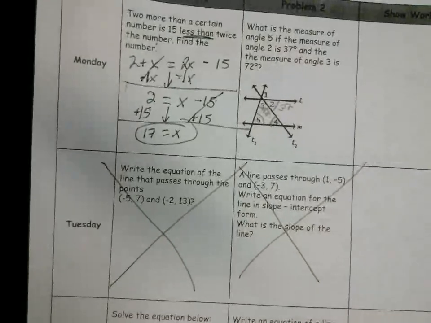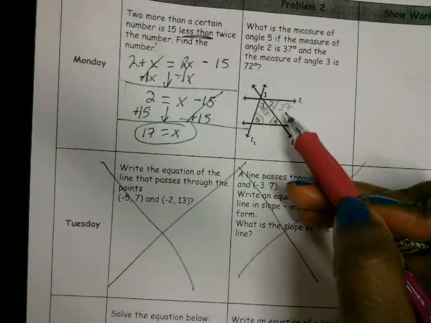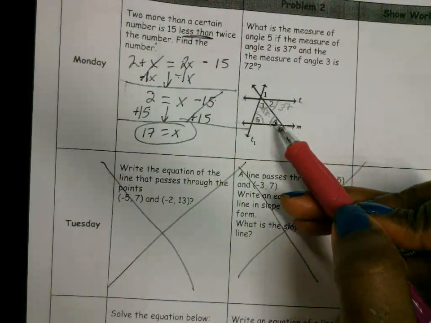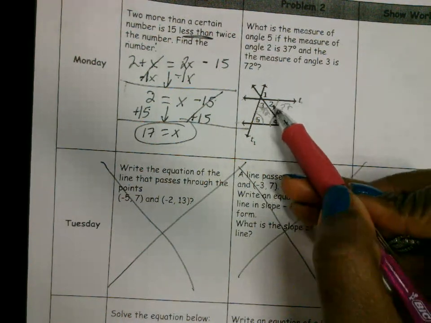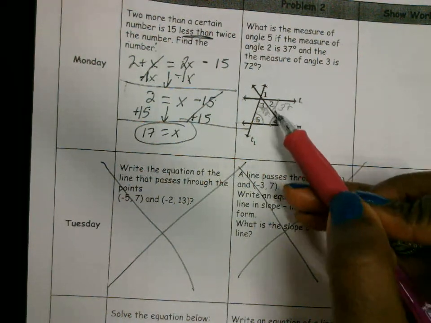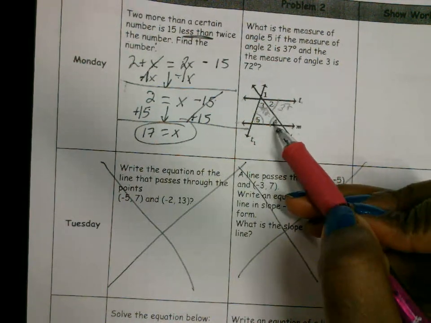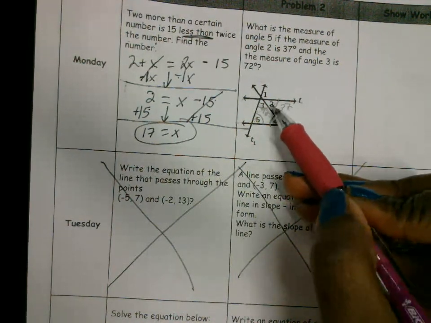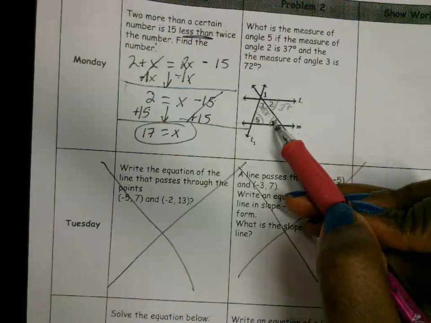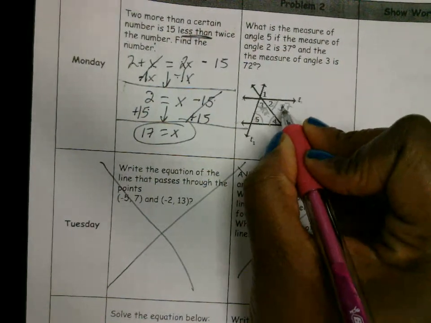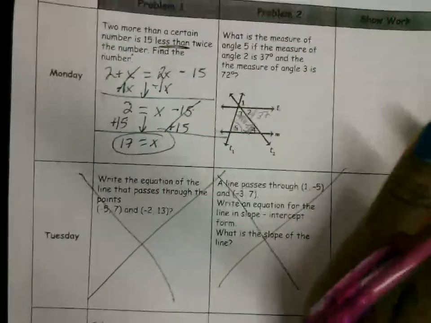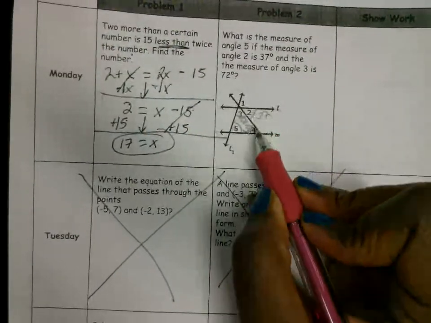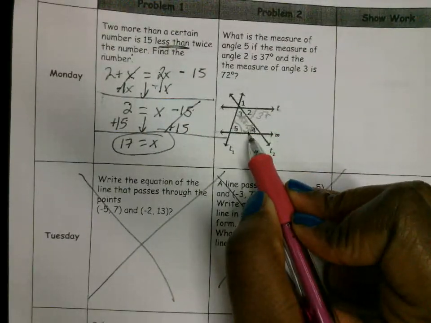I'm turning it so I can see it from all different angles. These are alternate interior angles, so they have the same measurement. This angle and this angle have the same measurement because they're alternate interior angles. So this is going to be 37 here. This angle is 37 and this angle is 37.